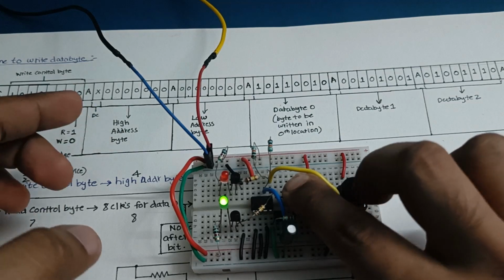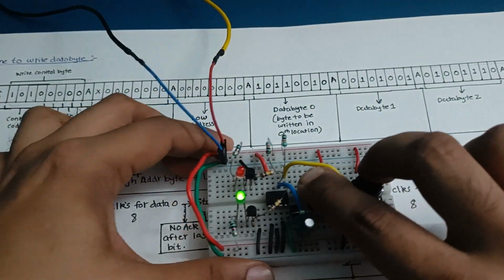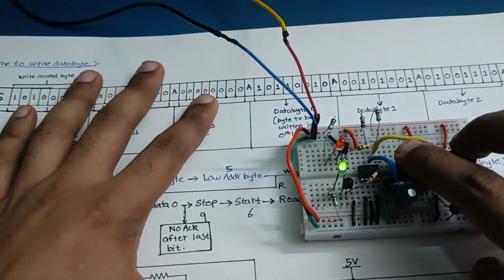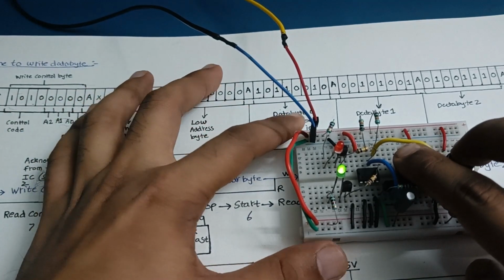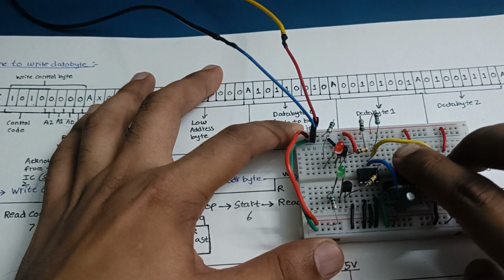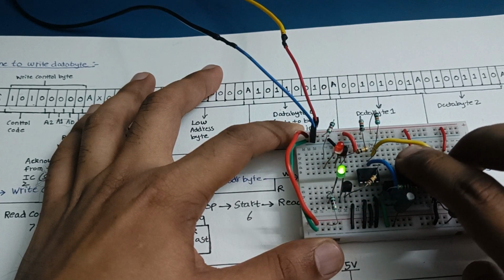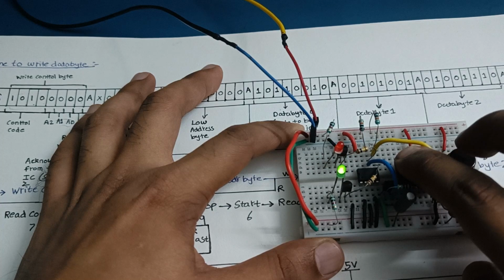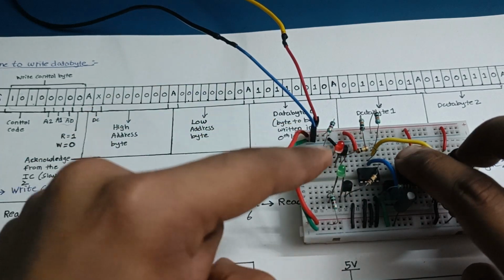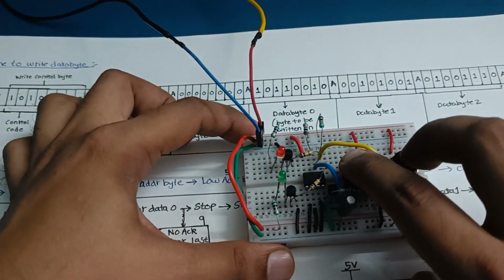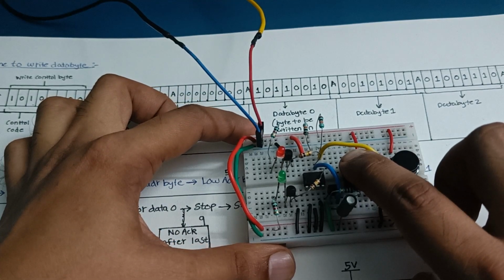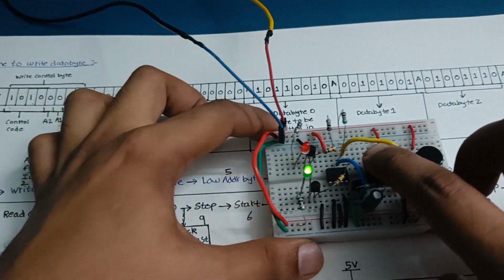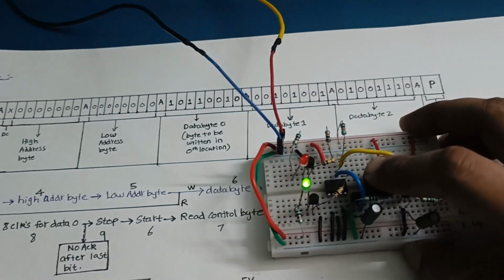Now it's 1. So I will write the next data byte on this address location. I will hold the line low: 0, 0, 0, 1, 0, 1, 0, 0, 1. So I got the acknowledgement. Okay, I will clock in the acknowledgement, and now I will write data byte 2.